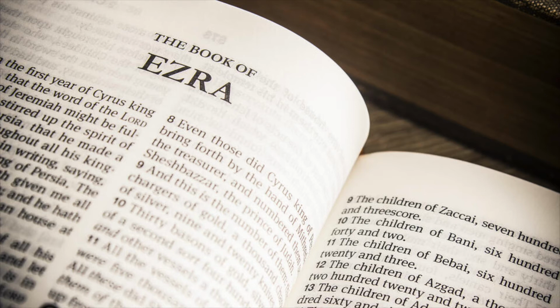Now, the book of Ezra was written around 450 BC. The time period covered is 550 to 510 BC, and the author is Ezra the scribe. Now, there are two sections to the book of Ezra. Number 1, struggle to restore the temple. We see this in chapters 1 through 6.